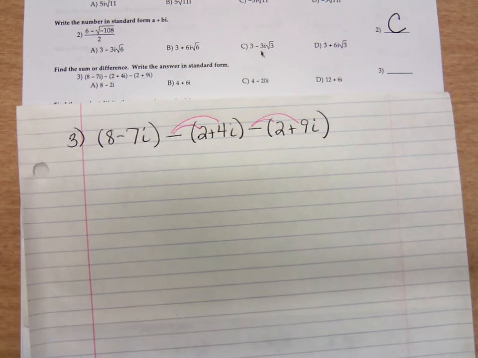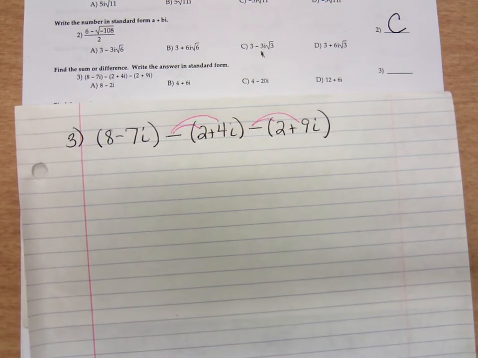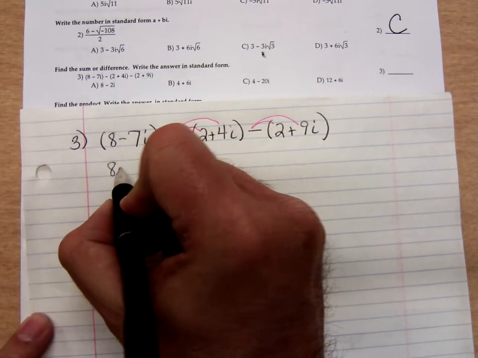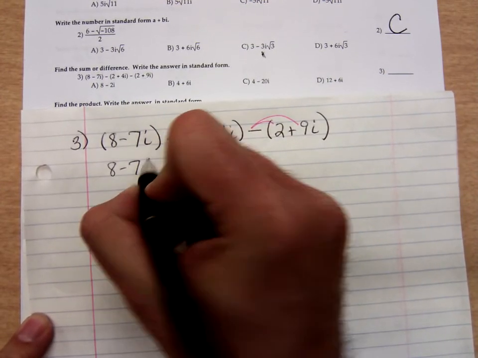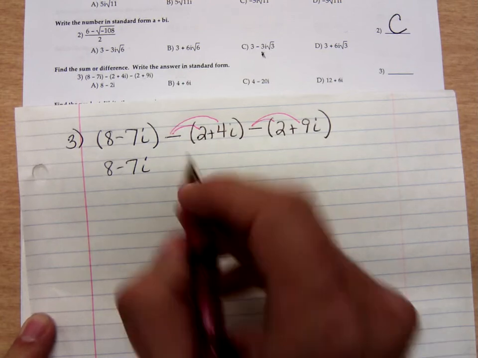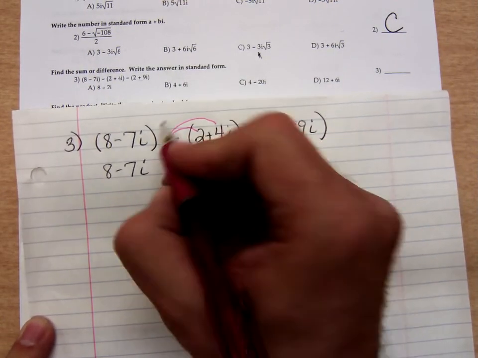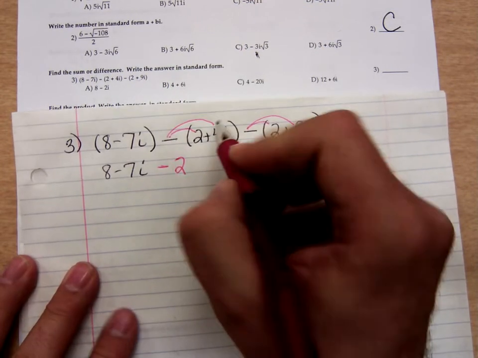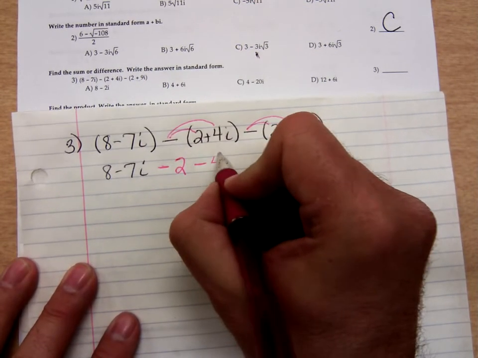Okay. So the first set of parentheses we don't really need. That 8 minus 7i is just there to say there's a complex number. So I'll write it without any parentheses. It'd be 8 minus 7i. Then distributing this minus, that's going to make it a minus 2 into minus 4i.